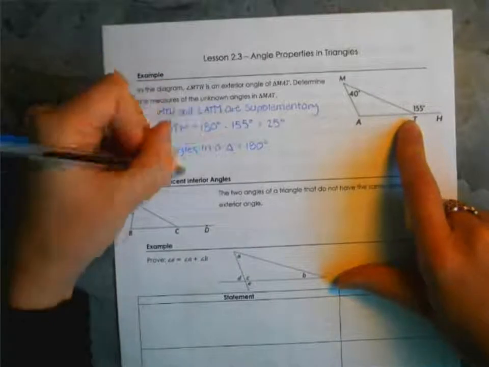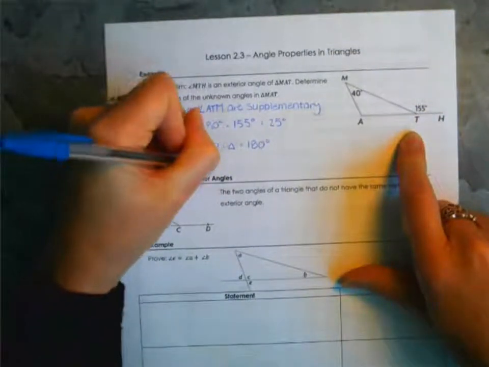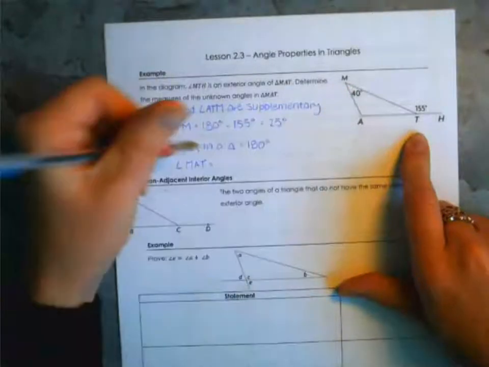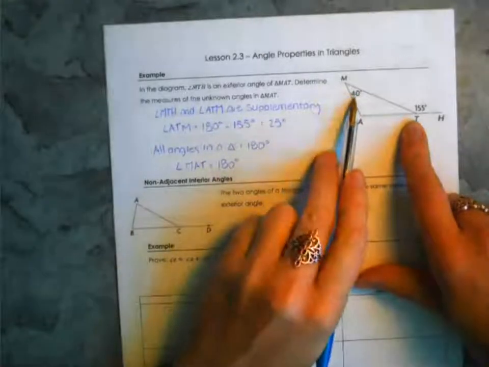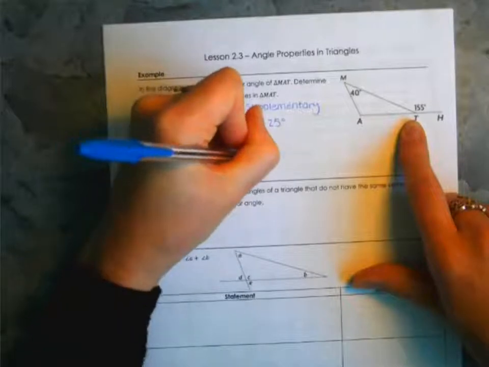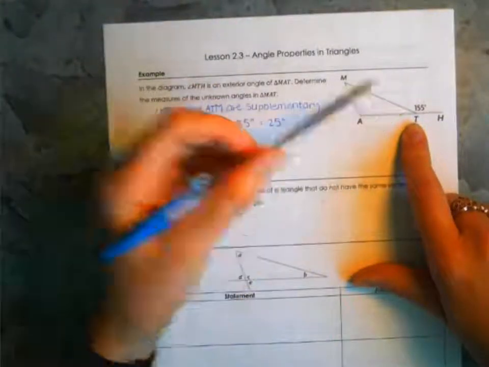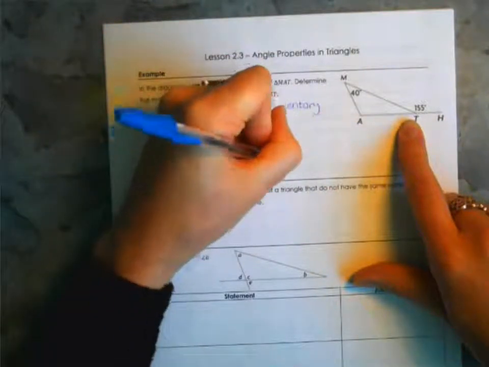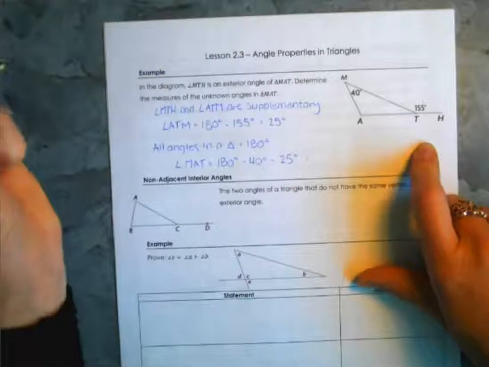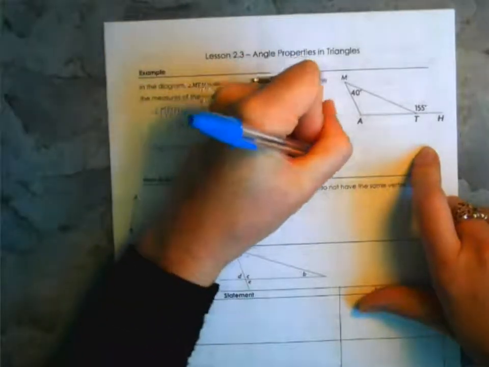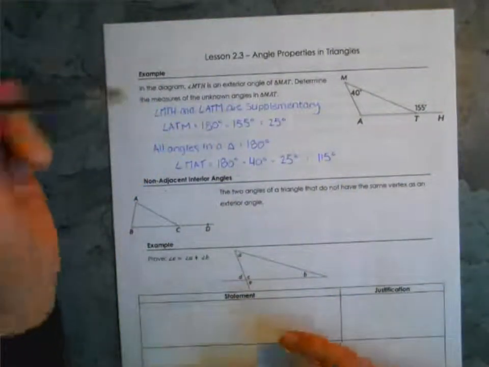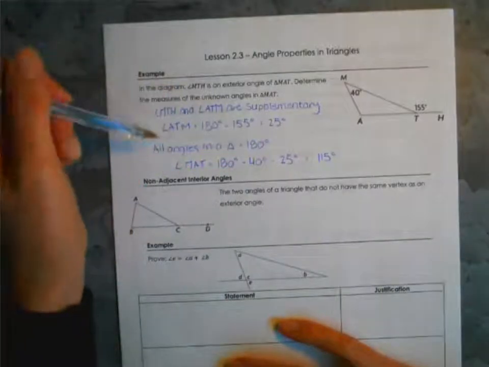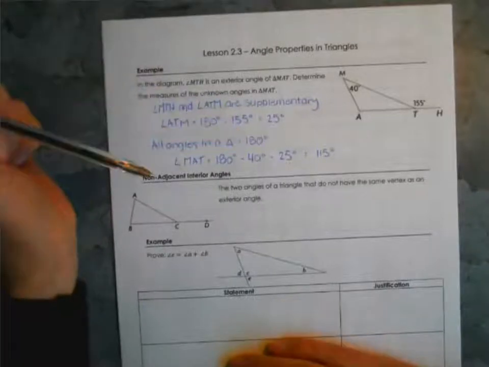And so we can say that angle MAT is going to be equal to, the total for all three angles has to be 180 degrees, and we need to take off the two angles that we already have. So we know that one of them is 40 and the other one is 25 degrees. Okay, so 180 minus 40 minus 25 leaves us with 115 degrees for angle MAT. And so that's how we're able to solve for all the angles in a triangle. So just keep in mind this reminder that all the angles in a triangle add up to 180.